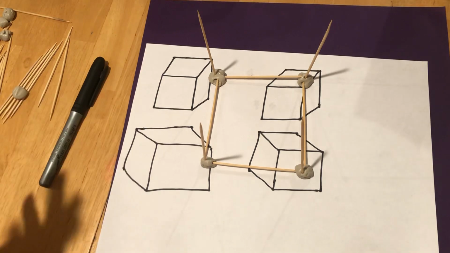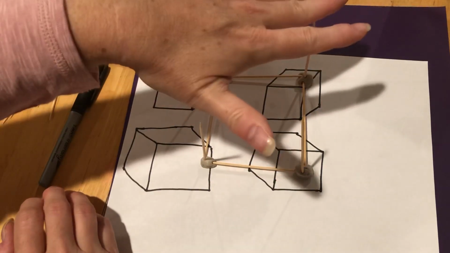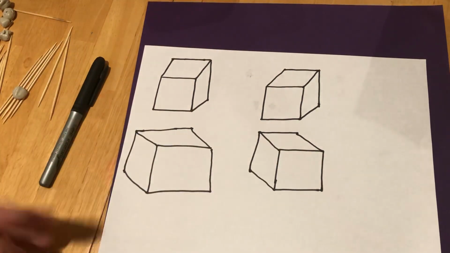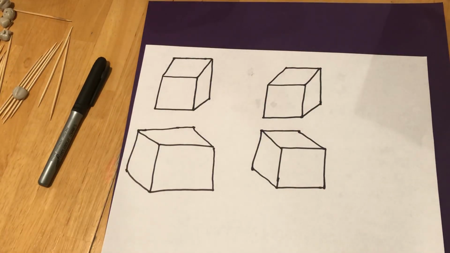Okay, so you have learned how to make a 3-dimensional cube, and we also today have learned how to draw a 3-dimensional cube. And you are going to be doing this for your problem set as well. So I hope you enjoy it.